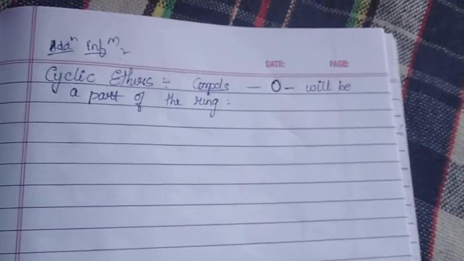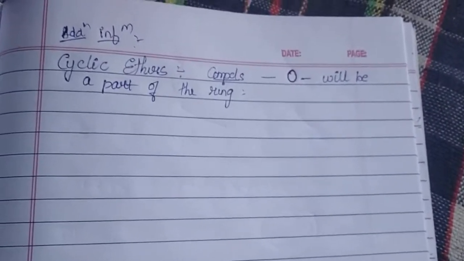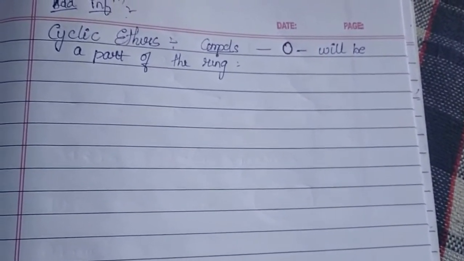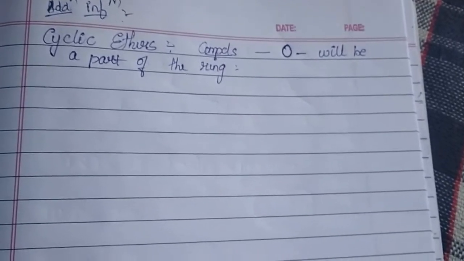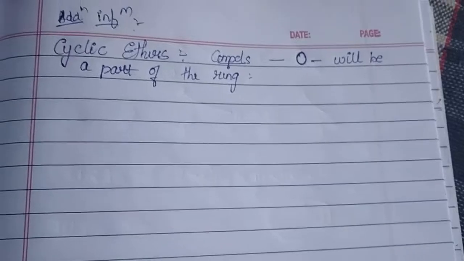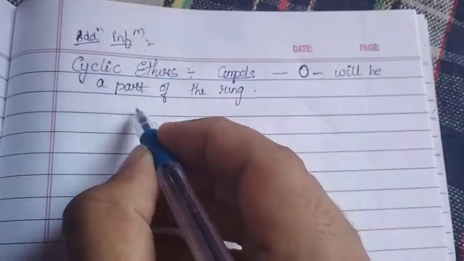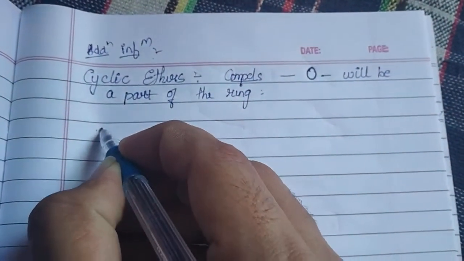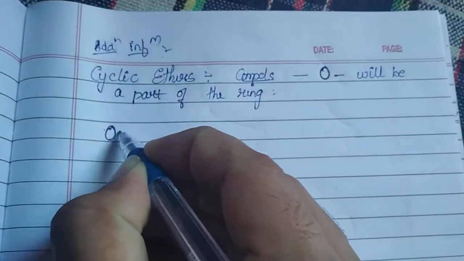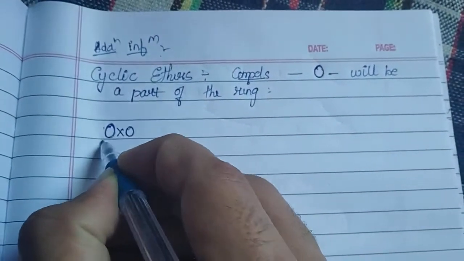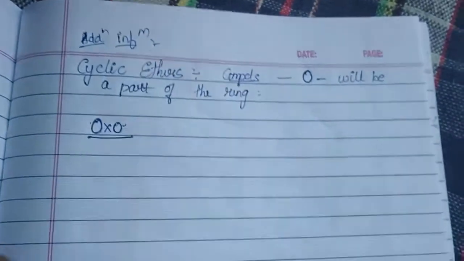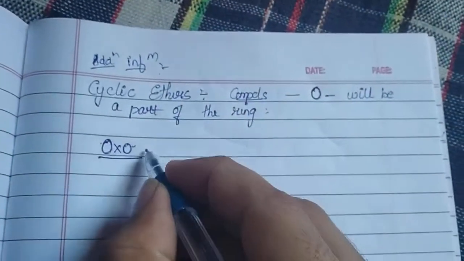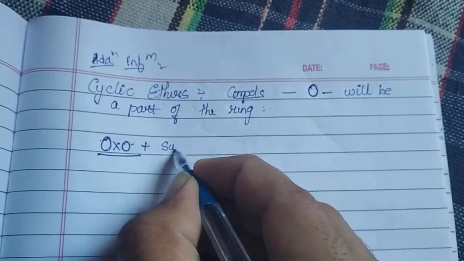In order to understand that part, first we have to understand two important things. Whenever we give the IUPAC nomenclature of ethers, we add in that IUPAC name one thing which will be a constant: oxo. In the name we will have this term oxo. Whatever the remaining part is, that will be a suffix.